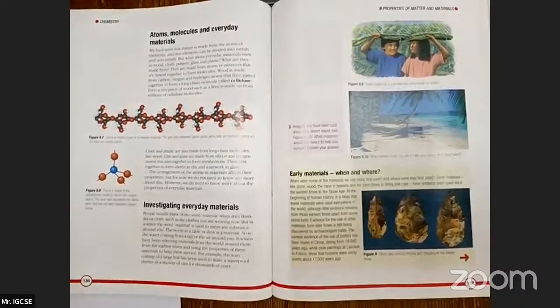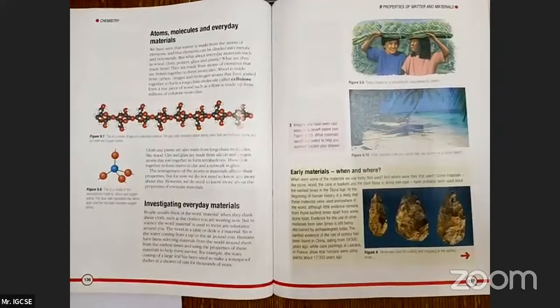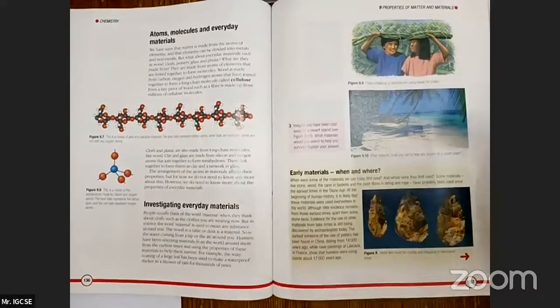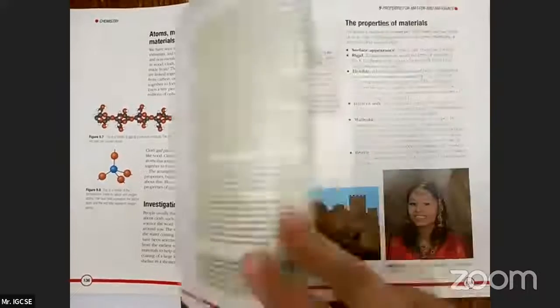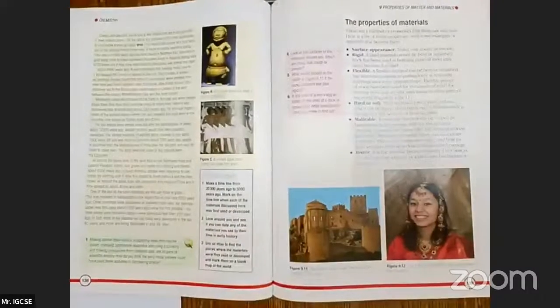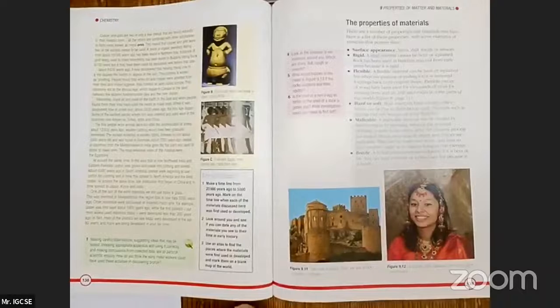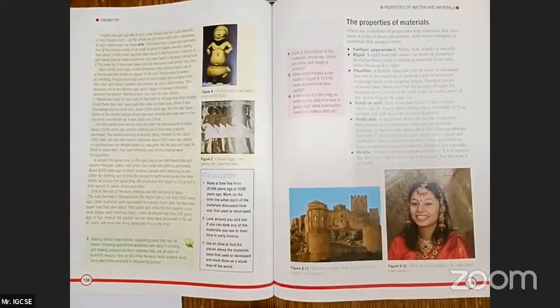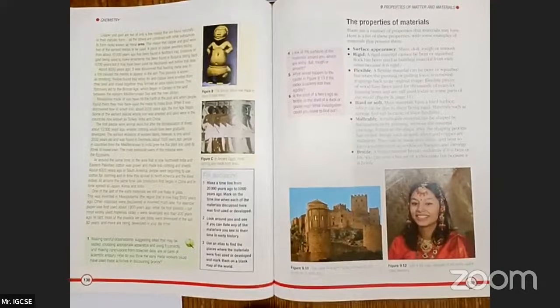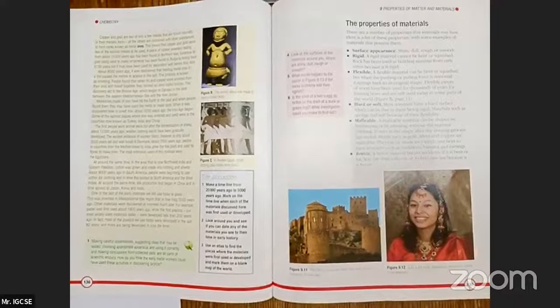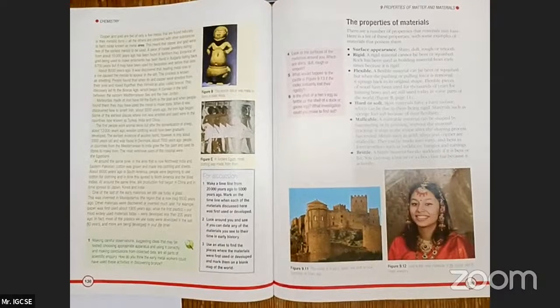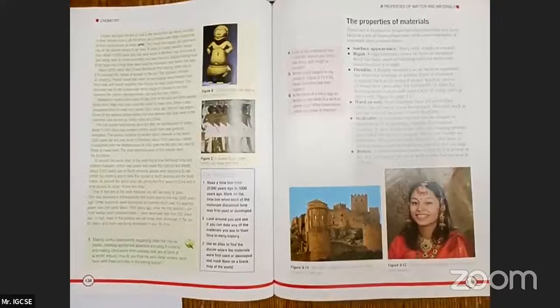So there are a lot of things we need to investigate. Something we call iron ore, or mineral ore. Ore is the original rock, the rock that contains all this metal.